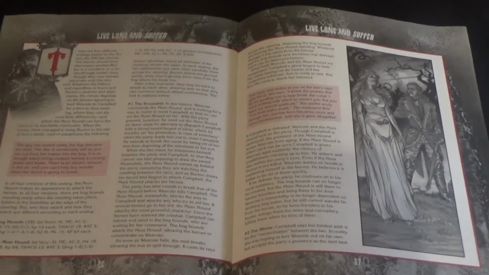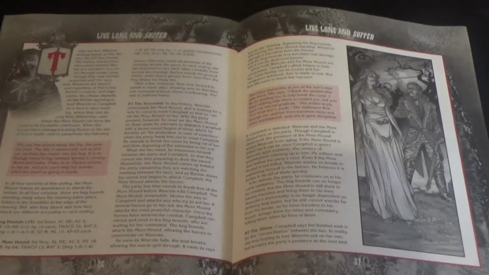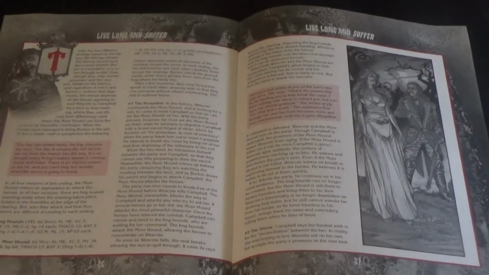The only positives I have is that it does have a good atmosphere, and the moors and bog hounds really do enhance the feeling, but it's still just a very lackluster adventure and not one I would recommend.